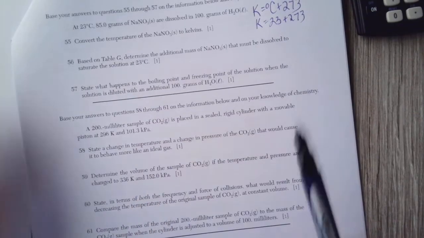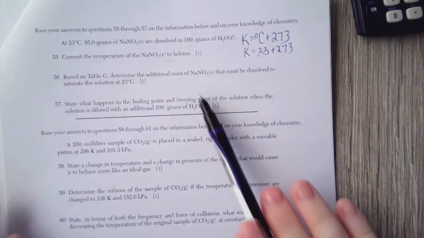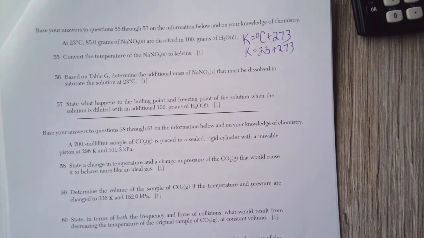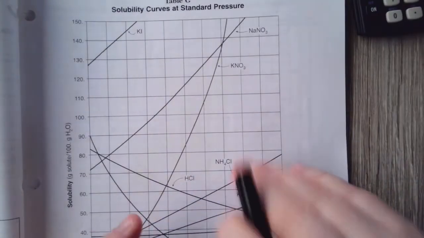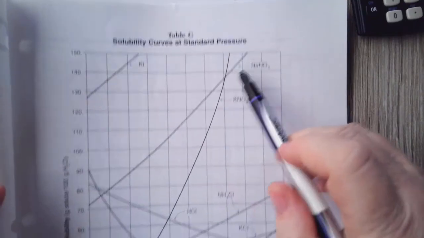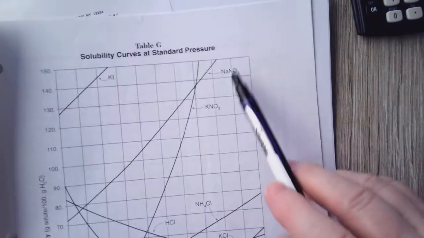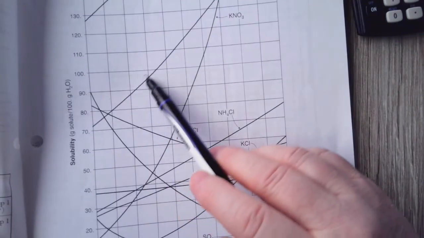Okay, based on table G, determine the additional mass of NaNO3 that must be dissolved to saturate the solution at 23 degrees Celsius. All right. So again, it literally said table G. You better turn to table G. So let me open up table G. Solubility, and I'm talking about NaNO3 at 23 degrees Celsius. So NaNO3's line starts way up here. But luckily, I'm only dealing with a low temperature. So again, this is NaNO3's line right here, this one.